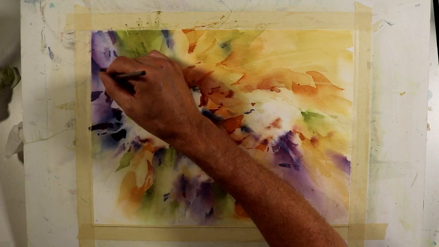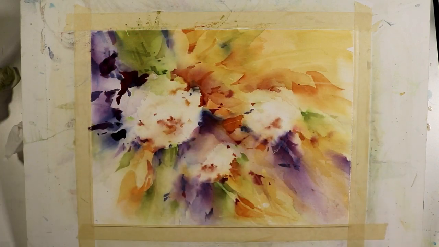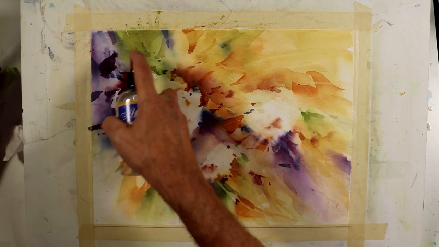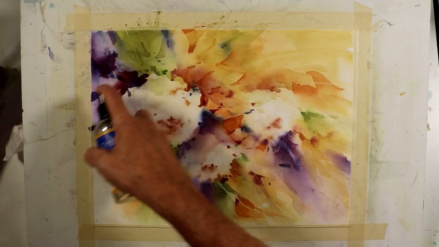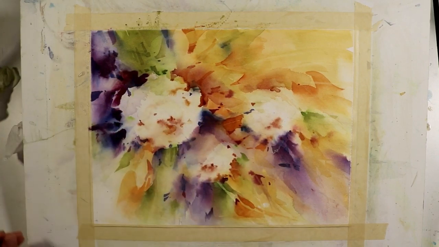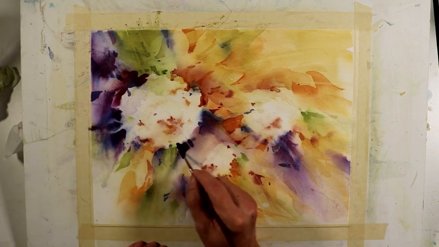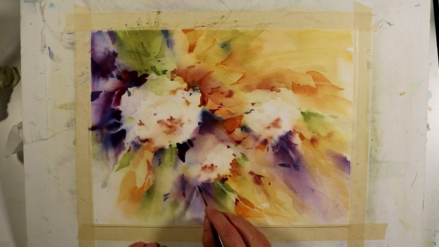And once I get some of these brush marks in where I want, I'm going to take my fine mist spray and just soften and diffuse that color. It helps push that back and bring that floral element forward. And I'll do the same here.